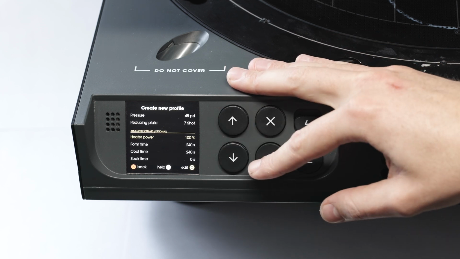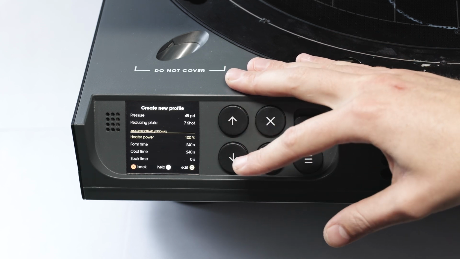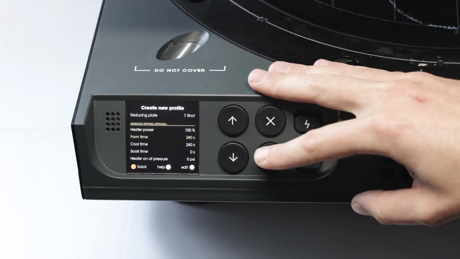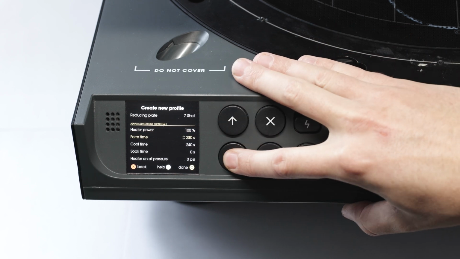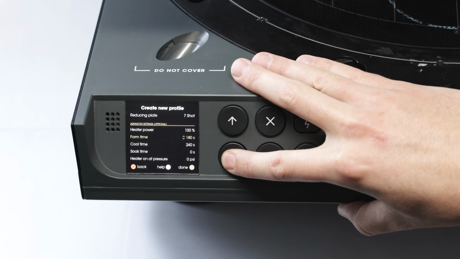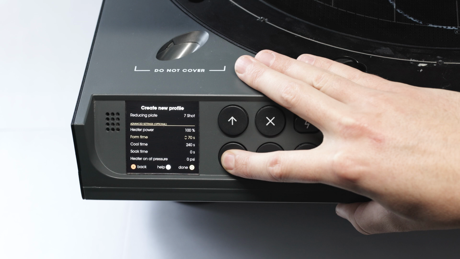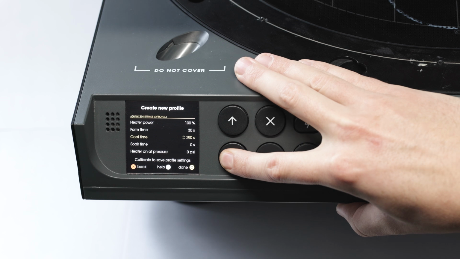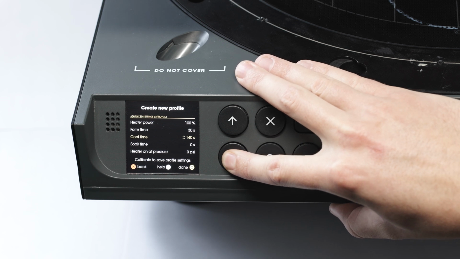Heat power, we're going to leave this at 100%, but if you had a more sensitive material you want to heat more evenly, you could take this down. Form time, we're going to take down to 30 seconds because this is quite a fast setting material, so you don't need to actually hold that pressure in for that long whilst it's cooling. And cool time, we're also going to take all the way down to 45 seconds.